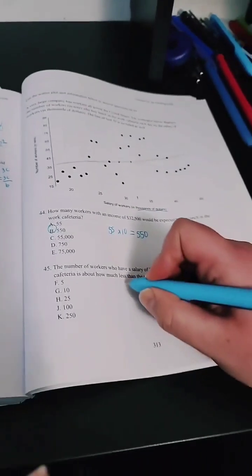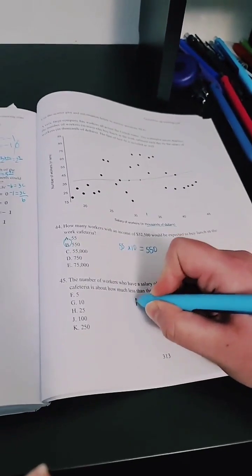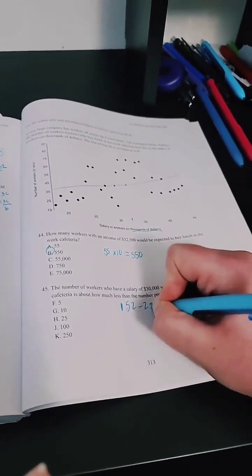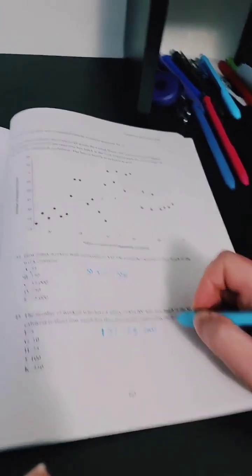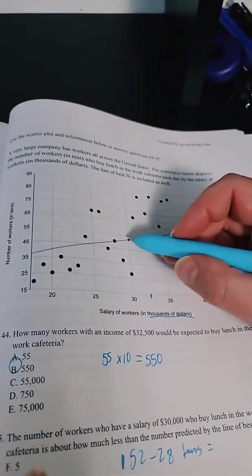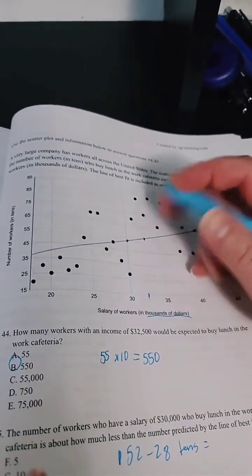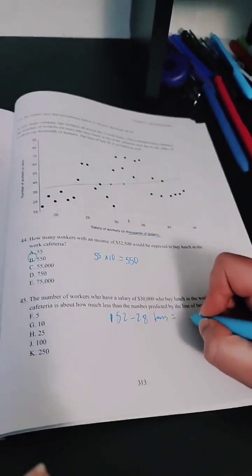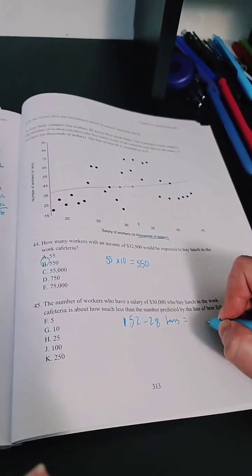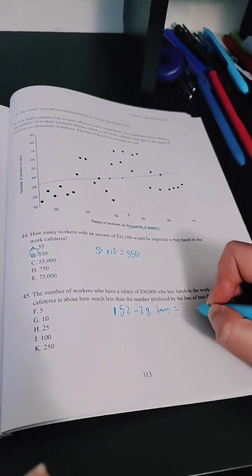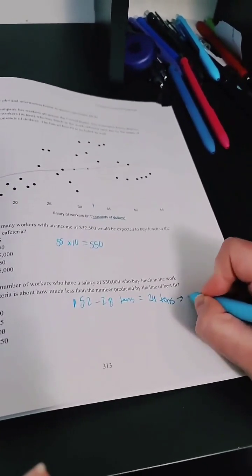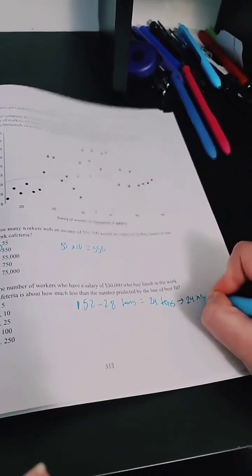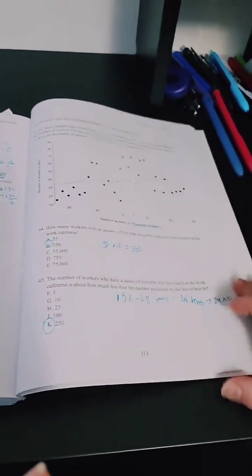So 52 minus 28, and remember this is in tens. They're both like 3 away, I would say. So we're going to say 52 minus 28, and that's going to be 24 tens. So 24 tens is just 24 times 10, so about 240. What's closest to that? So that would be 250K.